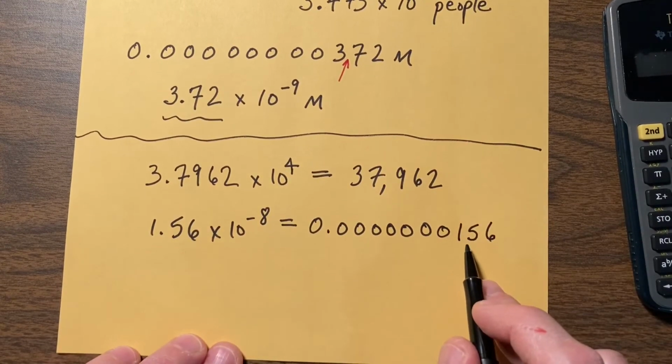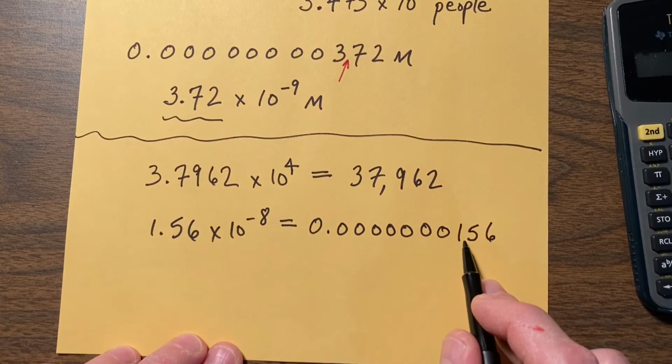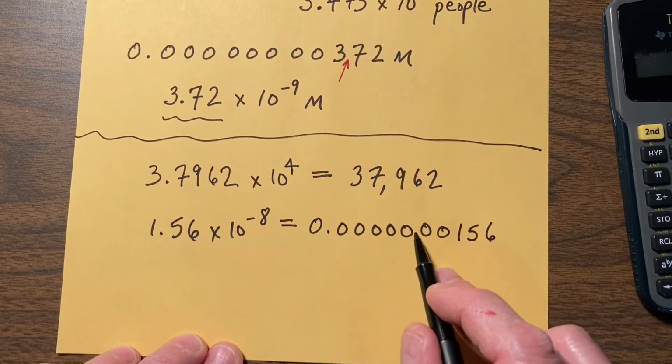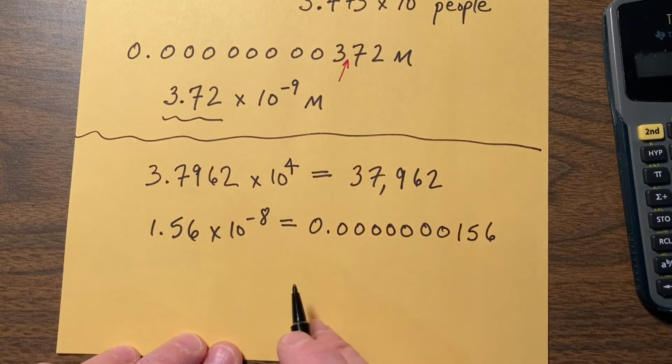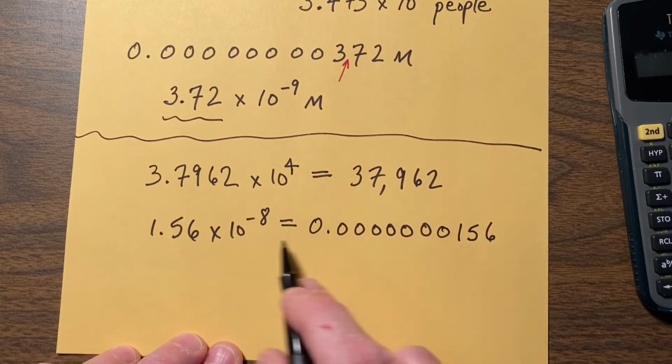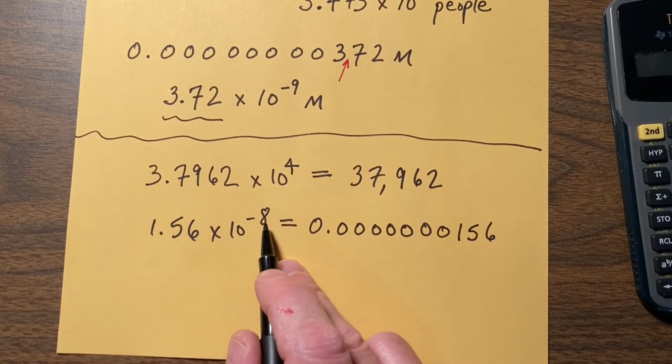And let's just make sure that works. 1.56 times 10 to the -1, -2, -3, -4, -5, -6, -7, -8. So there you go. 7 zeros here, one less than the power.